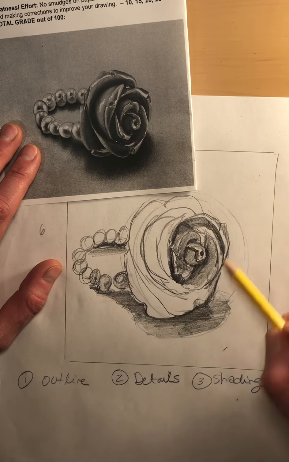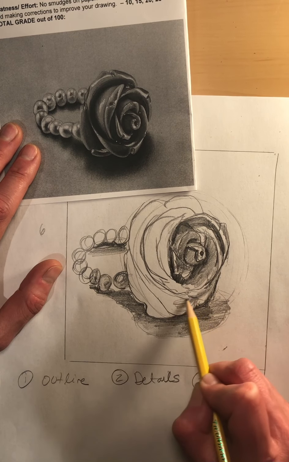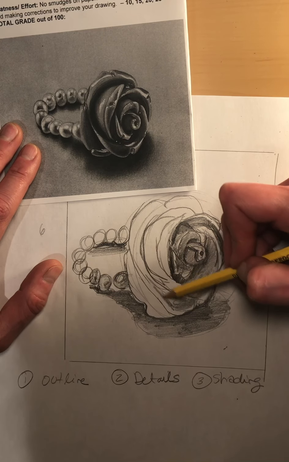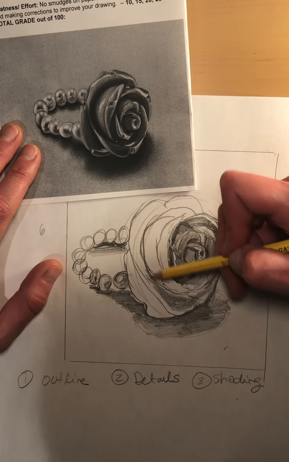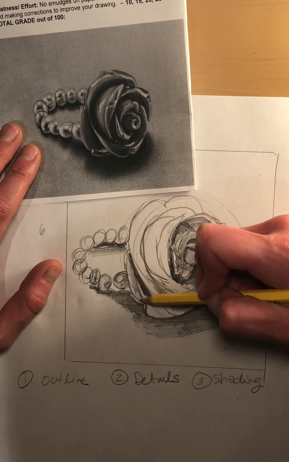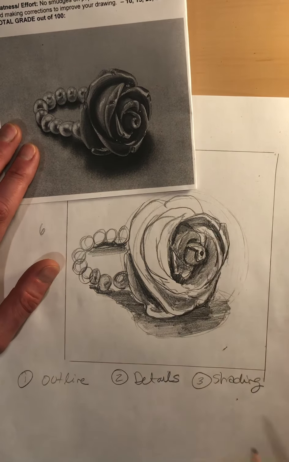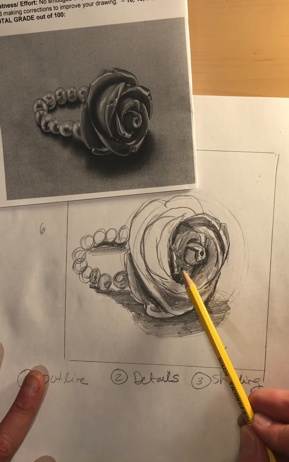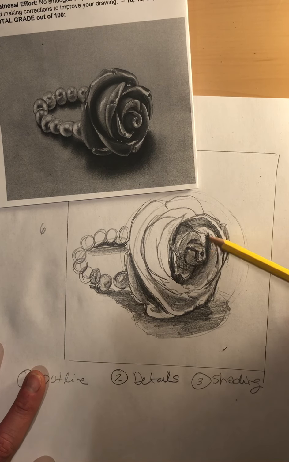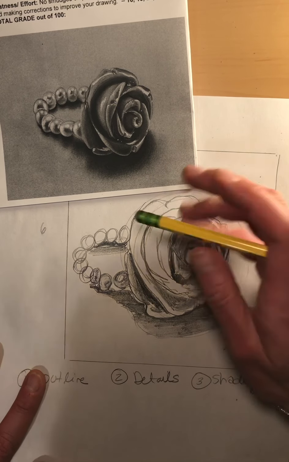So what you'll do is you're just slowly going to go throughout that rose, whatever object you pick, and you're just assigning the values. You're just looking and seeing where it's dark, where it's light. And you're taking your time, not like I am. You're going to do as smooth of a job as you can. And you'll just go over it. And if you go a little dark in an area, you can always lighten it up.